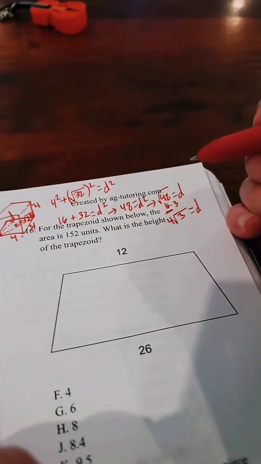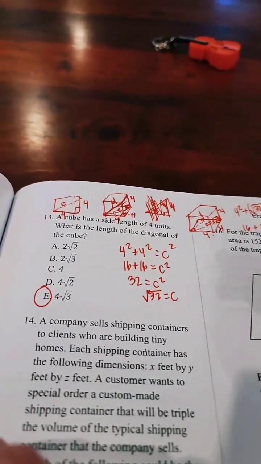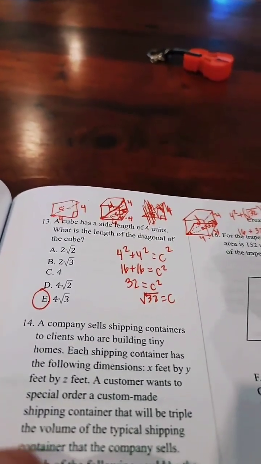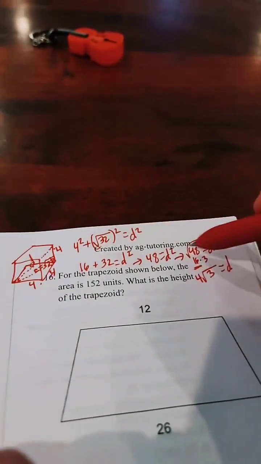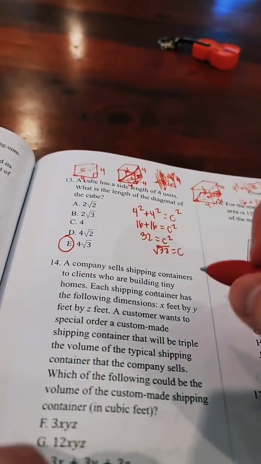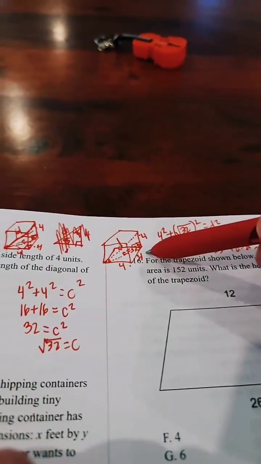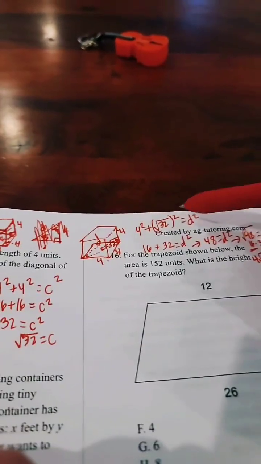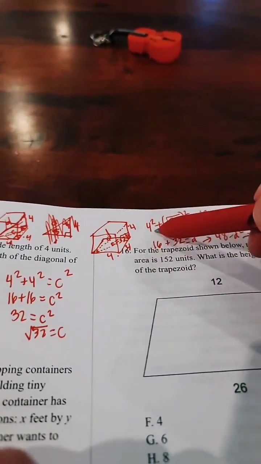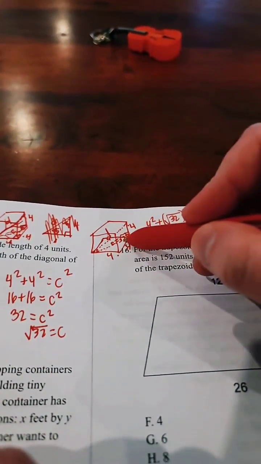Oh wait, hold on. Did I say, wait, someone said it's 4 root 2. No, it's not. It's 4 root 3, because 16 times 2 doesn't equal 48. It would be 4 squared plus 4 squared is equal to 32, so this is square root 32.